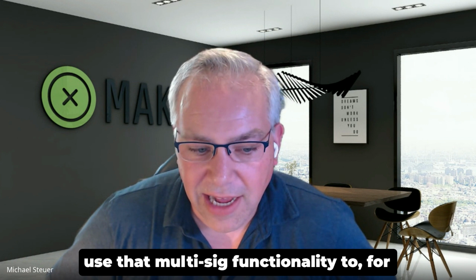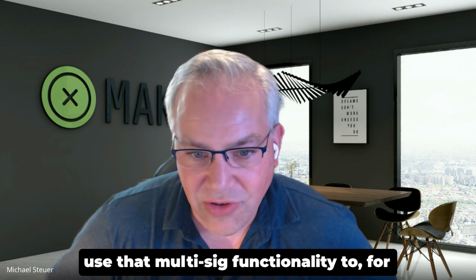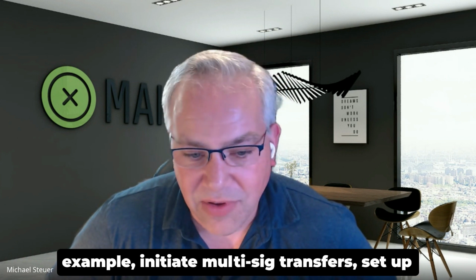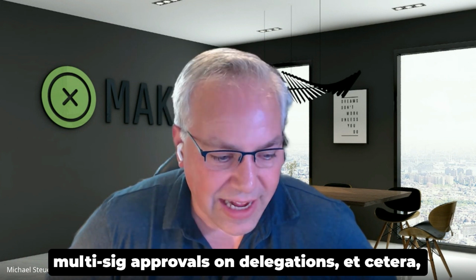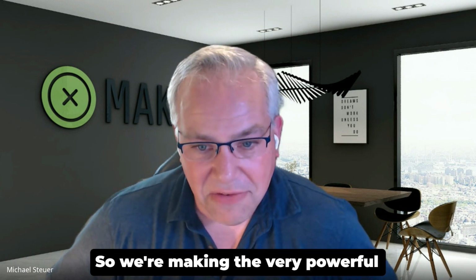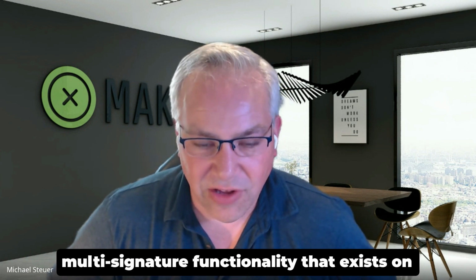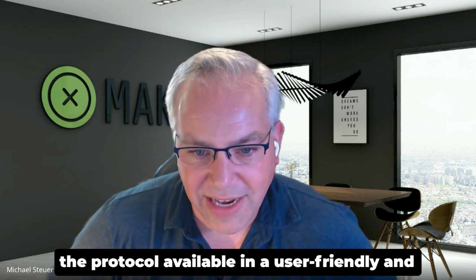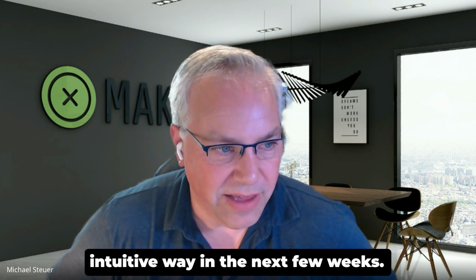And then also use that multi-sig functionality to, for example, initiate multi-sig transfers, set up multi-sig approvals on delegations, etc. So we're making the very powerful multi-signature functionality that exists on the protocol available in a user-friendly and intuitive way in the next few weeks.